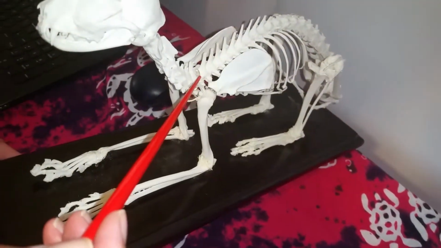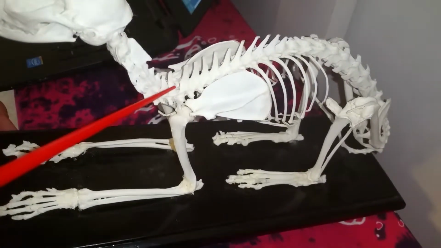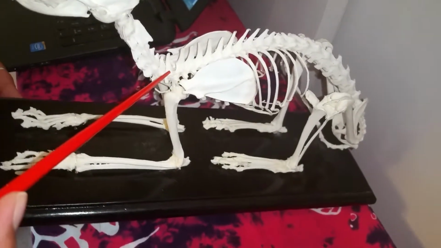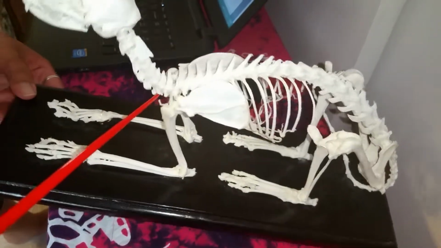So back to the vertebrae. Now the body of the vertebrae is below the vertebral foramen. You can't see it in here, but the bodies of all the vertebrae articulate with each other. So I just wanted to mention that. That's where the body is, below the vertebral foramen.